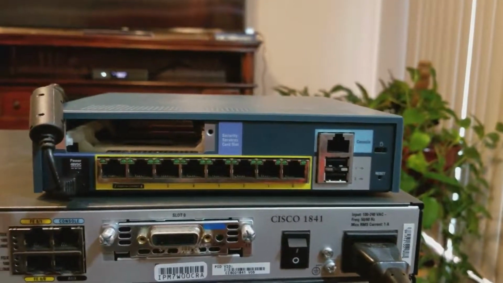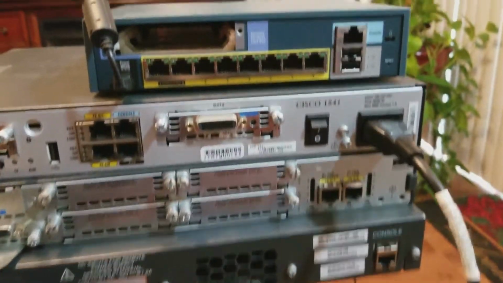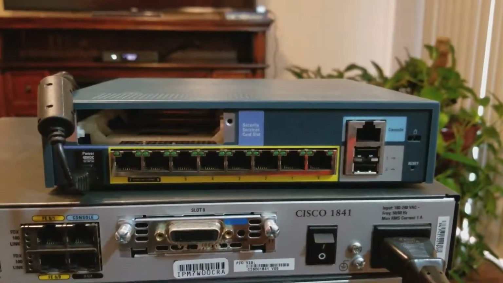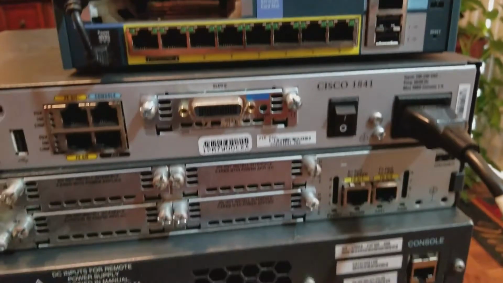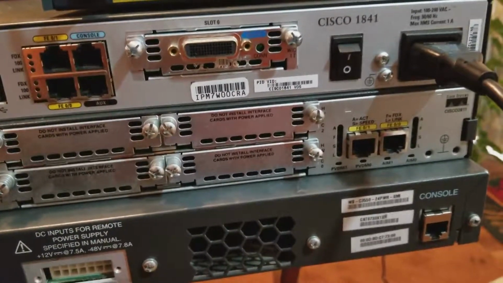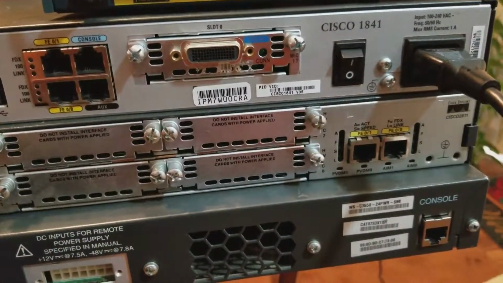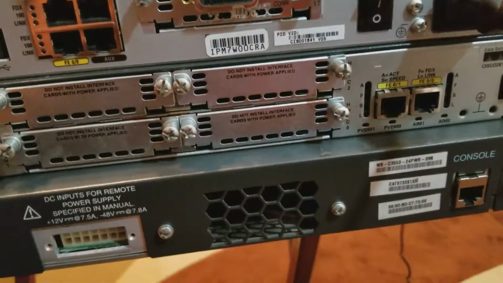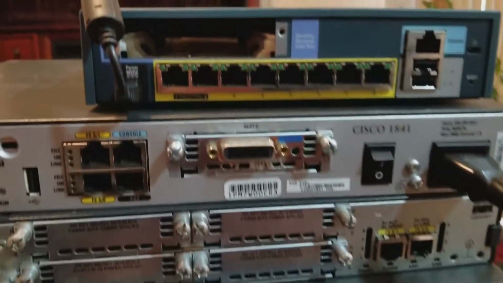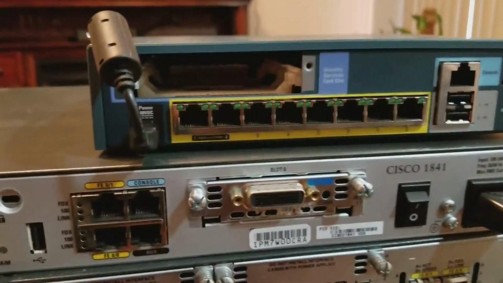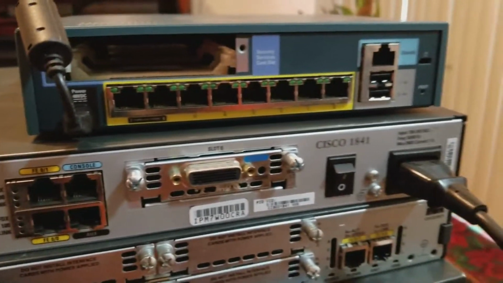Okay, I have all my Cisco devices here stacked, starting with the ASA, then the Cisco router 1841. Just below that is my Cisco 2811, and then the Cisco 2950. The last two are switches, then a router, then ASA. I have them all turned off because they're all really noisy except the ASA.